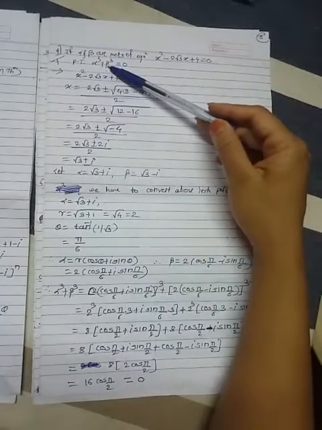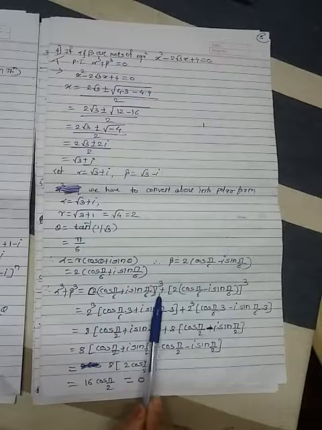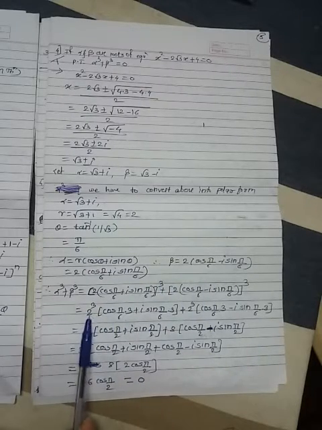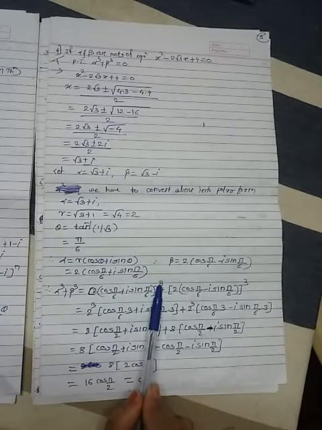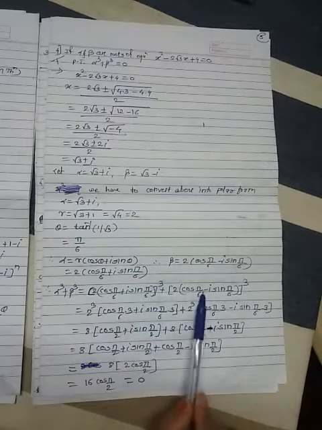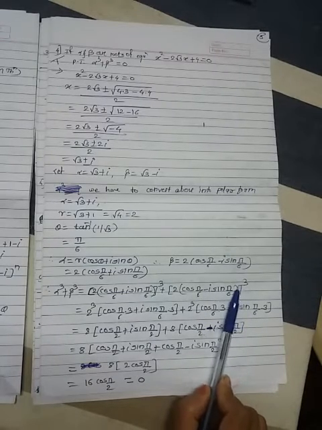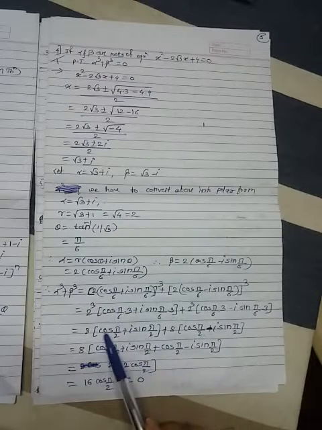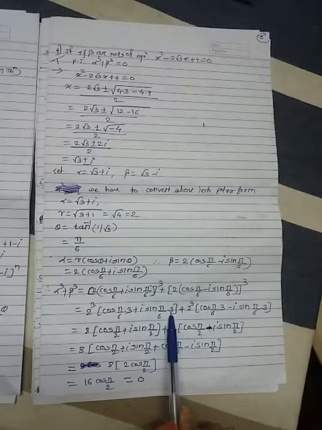Now consider alpha cube plus beta cube. Here alpha cube is this bracket cubed, plus beta cube. 2 cube is common, so take it outside. Here 2 cube is 8, and (cos pi by 6 + i sin pi by 6) is raised to 3, and this bracket is raised to 3. Using De Moivre's theorem, we attach this 3 to the angle, and we get cos(pi by 6 times 3) plus i sin(pi by 6 times 3).